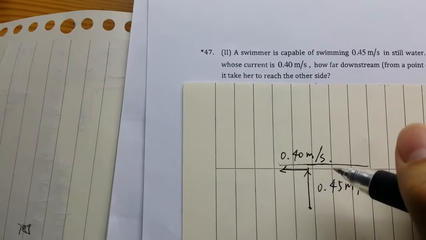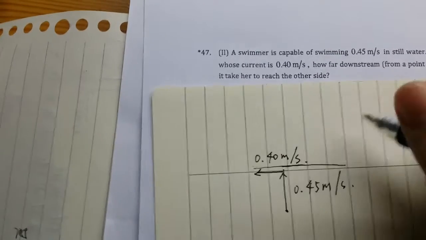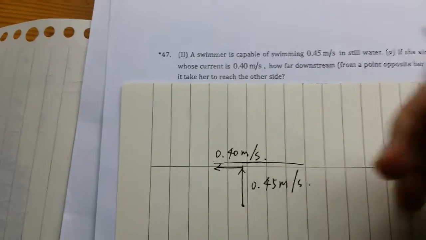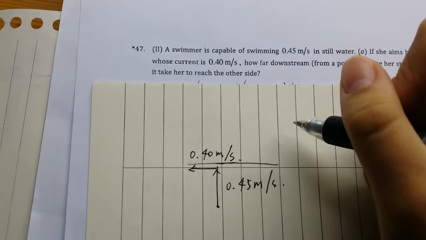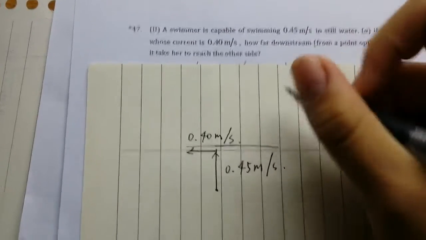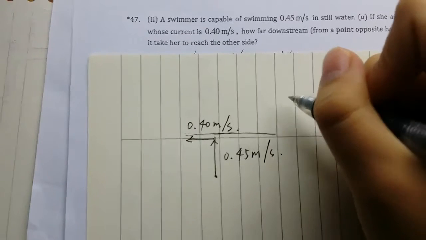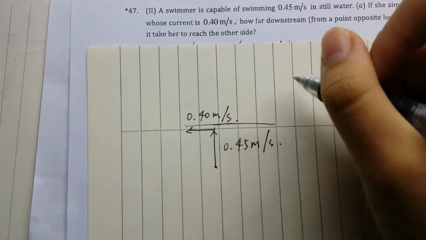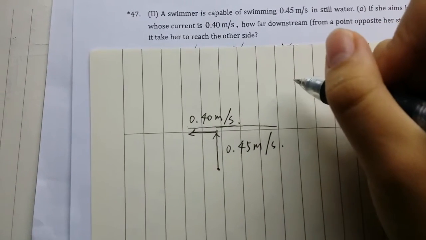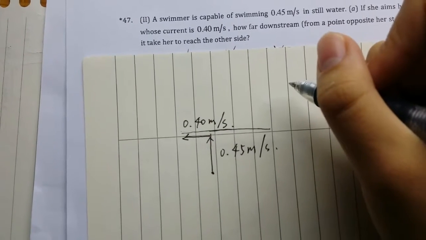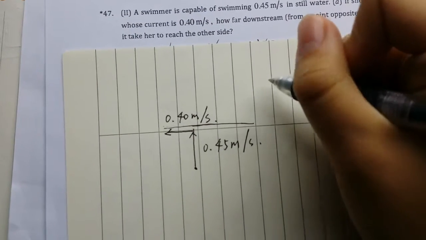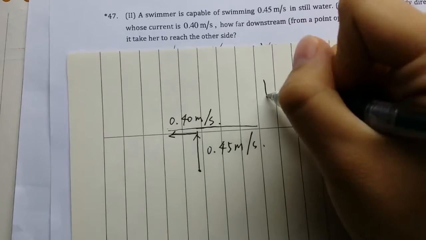So, as we can know, if we want to get the relative velocity of the girl with respect to the seashore, we have to do this.